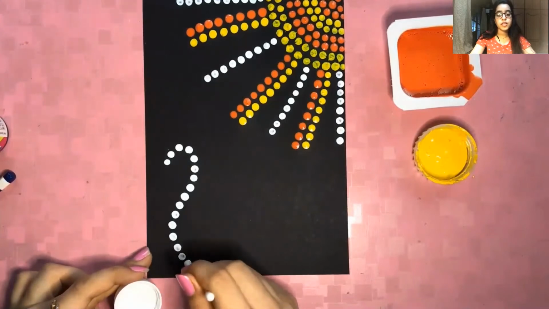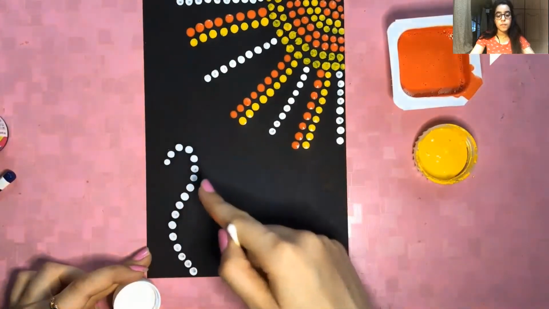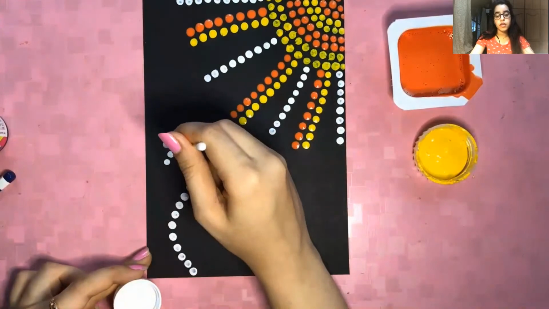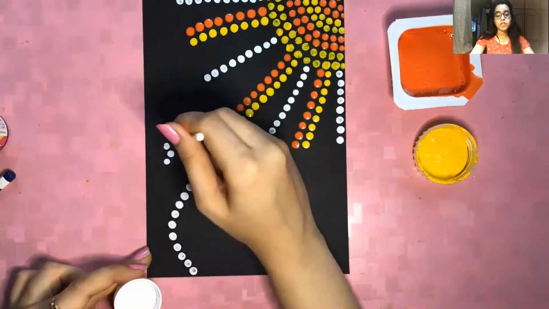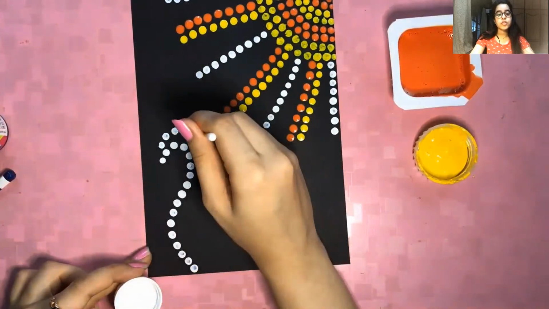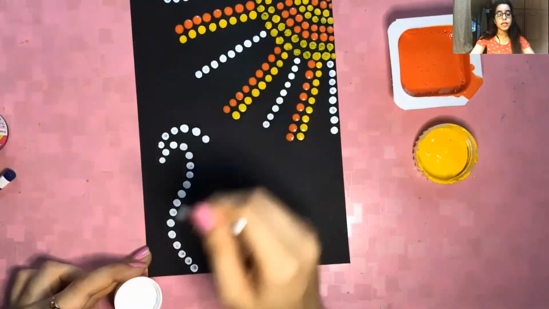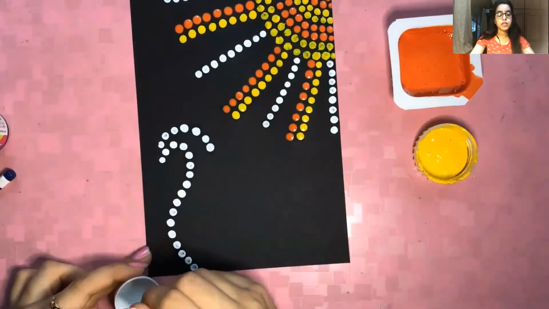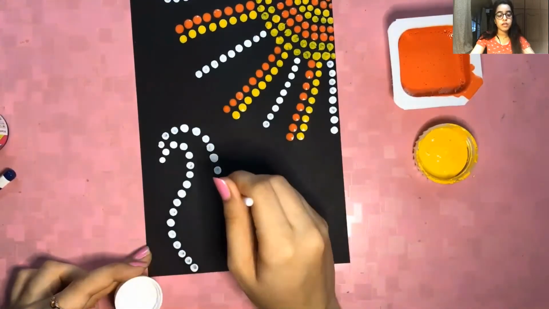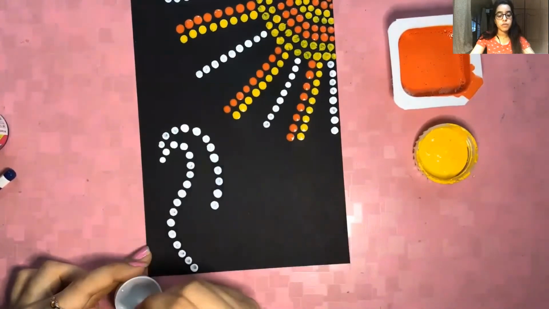This is nothing but I'm trying to create the ocean waves. Okay, so just above this, we are going to draw or create another layer of the same similar kind of question mark shape. So again, just observe carefully how I leave a little bit of gap in between and draw or create this question mark shape again, which is slightly parallel to the previous shape that we have drawn.